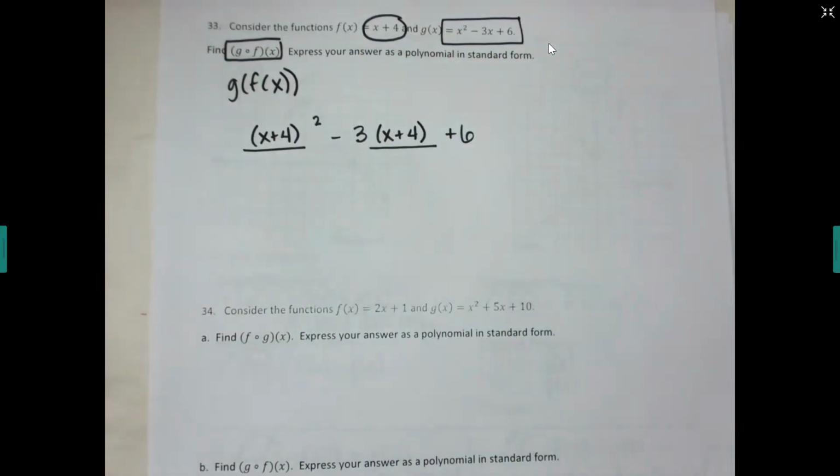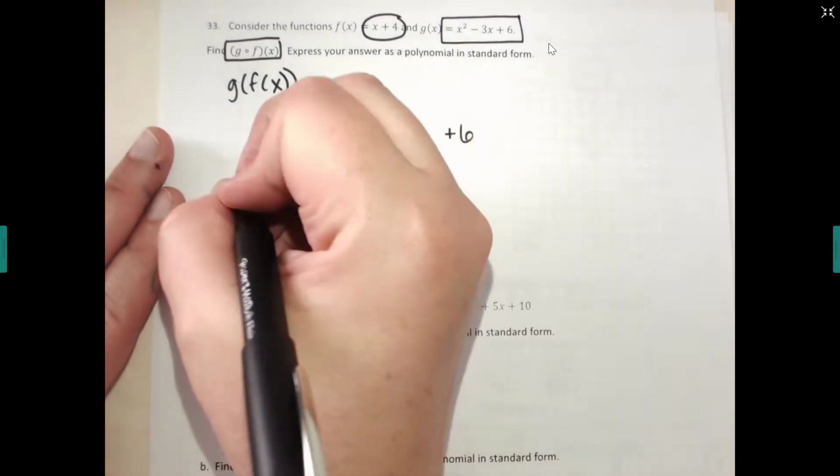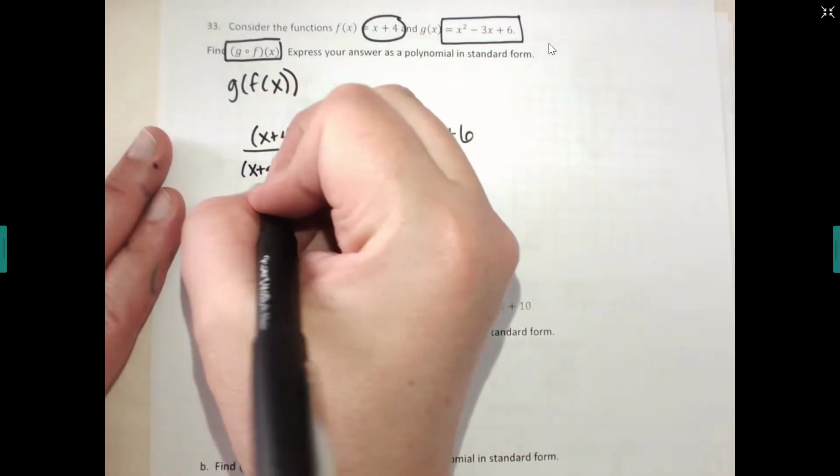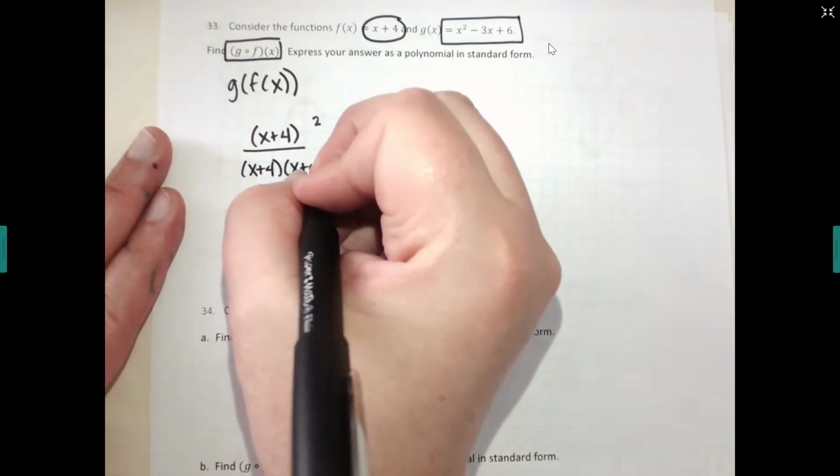Okay, then from there, the squared means to write it twice. We're going to times it out. What are we going to do with the 3 here? Distribute it in. And then after we've done both of those 2 things, then we'll combine like terms. Okay? So let's just go one step at a time. Let's do this squared first. This is x plus 4 times x plus 4 again.